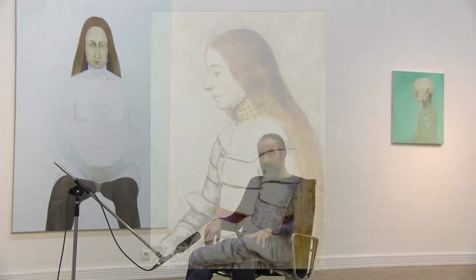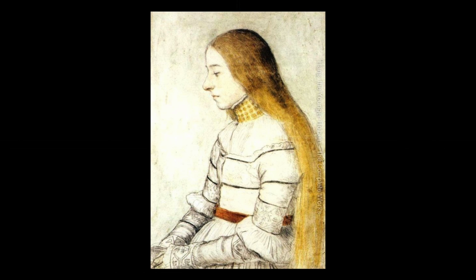As for example, the works behind me are part of a series of 4 works, 3 paintings and 1 large drawing. And the starting point is a drawing from Hans Holbein that was made in 1526.